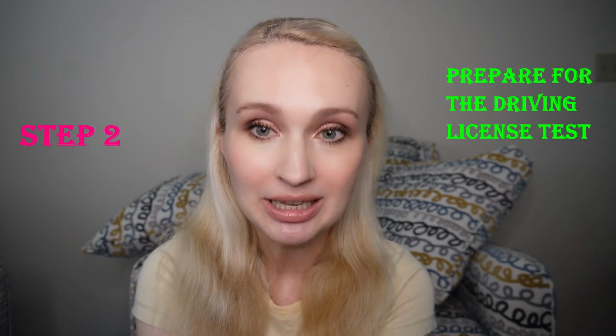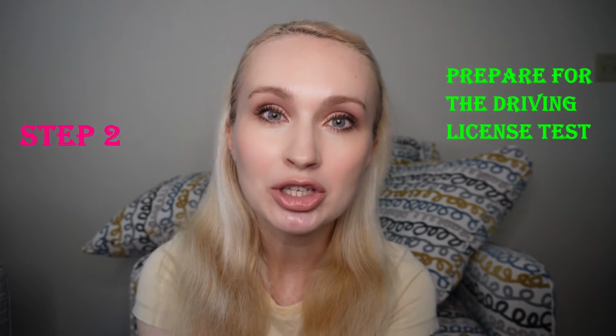Step number 2, go online to the DMV page and download the driver's license manual. So you can start preparing for your driver's license test, because in the United States you basically cannot do anything without driving a car. If you learn the driver's license manual, once you get here you'll be able to pass the exam, and then you can practice driving a little bit and pass another test for the driving license, and this will kind of help you a lot.